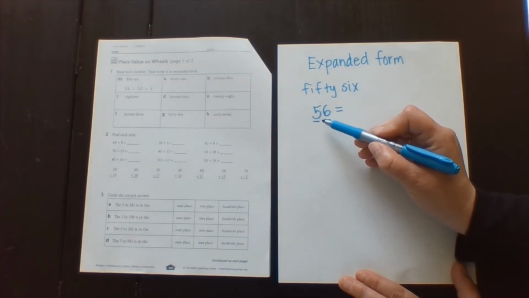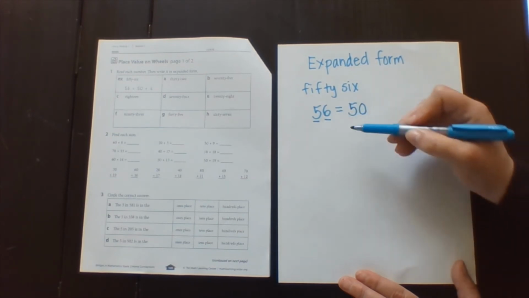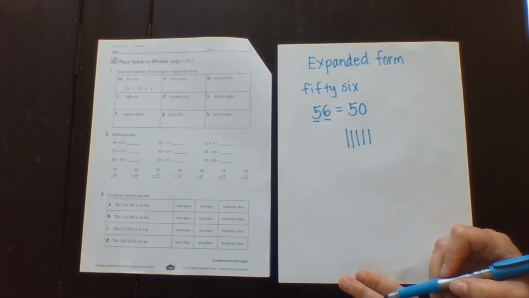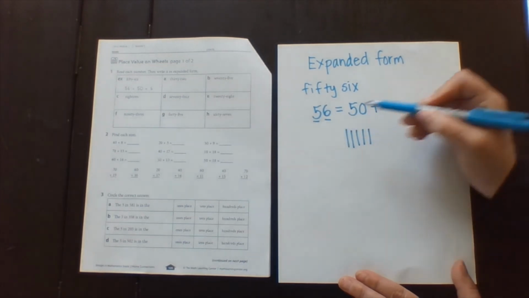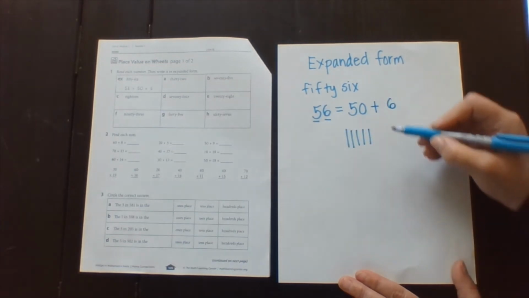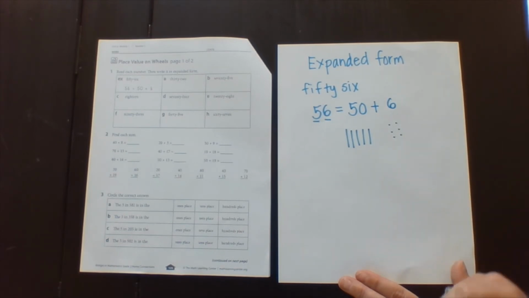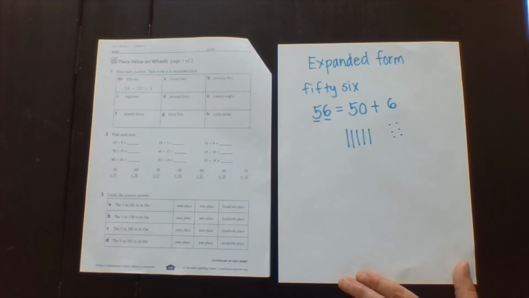The 5 in 56 represents the 50, or the 5 10 sticks that would be in the number. I also have 6 ones in the ones place. And I could draw the number 56 with my place value blocks, just like we were talking about at the beginning of the video.